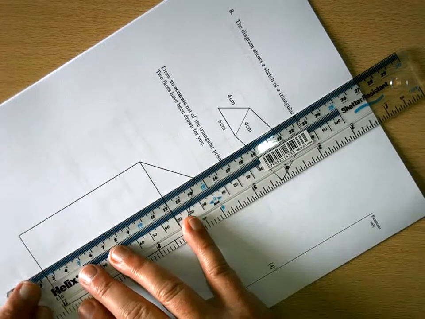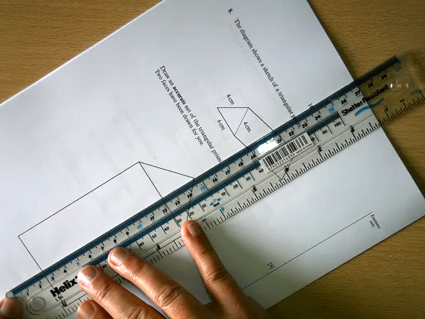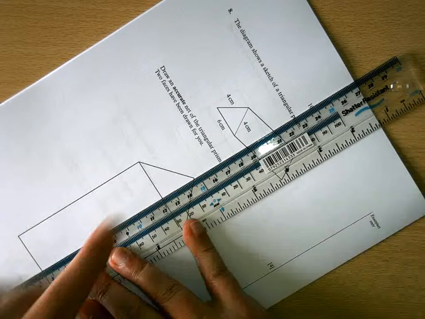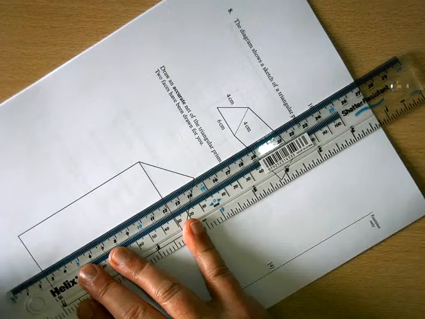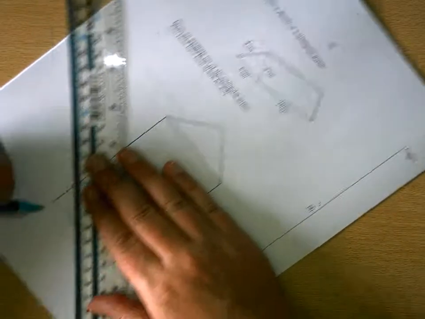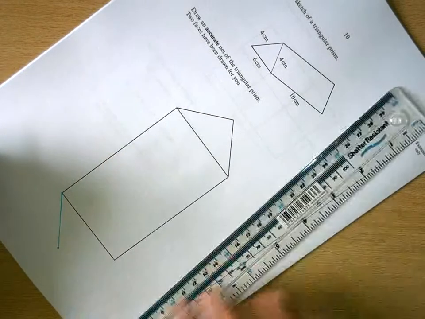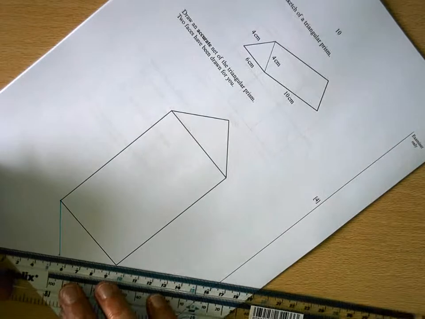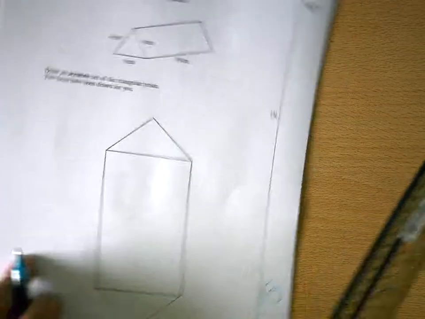So you can see there that I'm lining up the point so it goes through there, and I've measured 2.5 centimeters to there, and then I'll join that up, make sure I'm on the screen. So that goes there like that, and that goes there like that. So that's the two triangular sides.